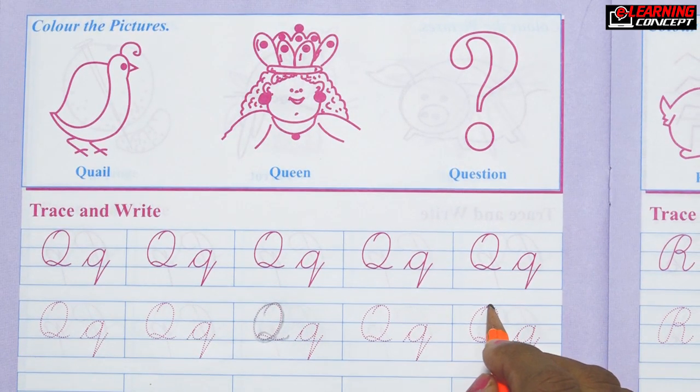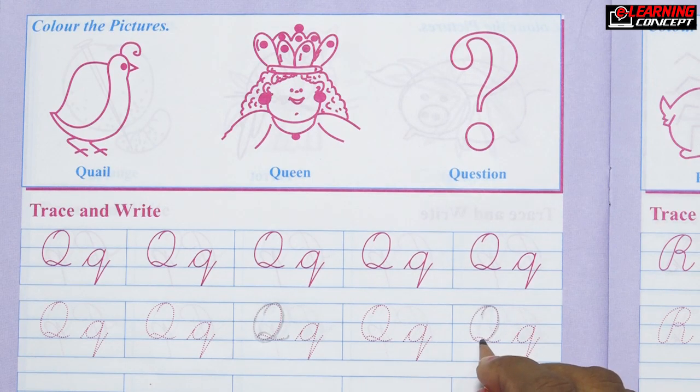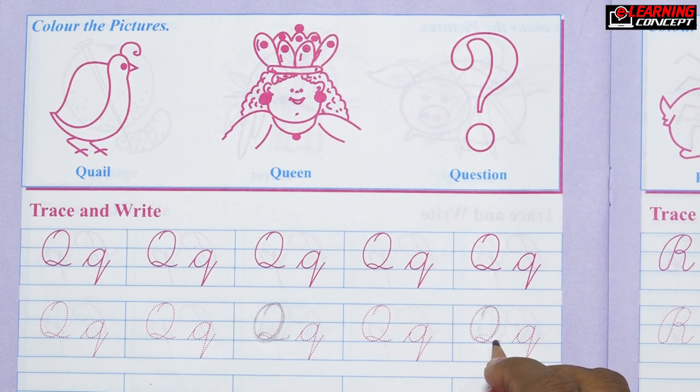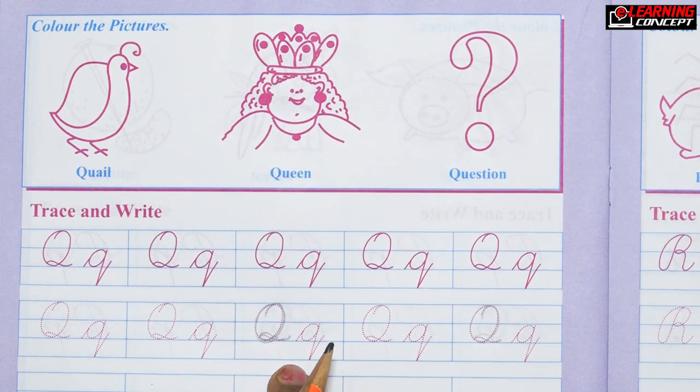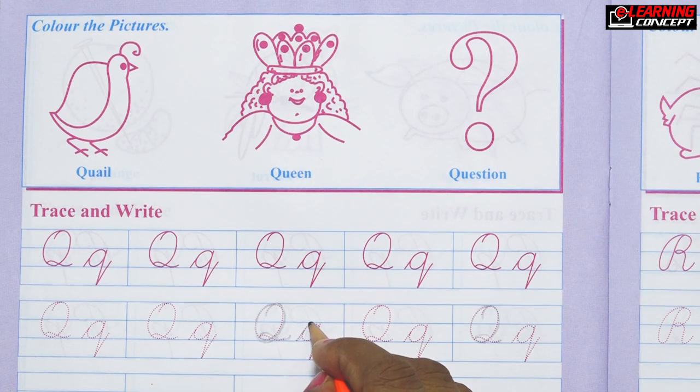Put your pencil first line and go down third line, make big circle, and third line to make small curve. This is capital Q. Now small q. Put your pencil third line and go up second line, and second line to make small curve, and second line to go down fourth line, and fourth line to make slanting line, third line.